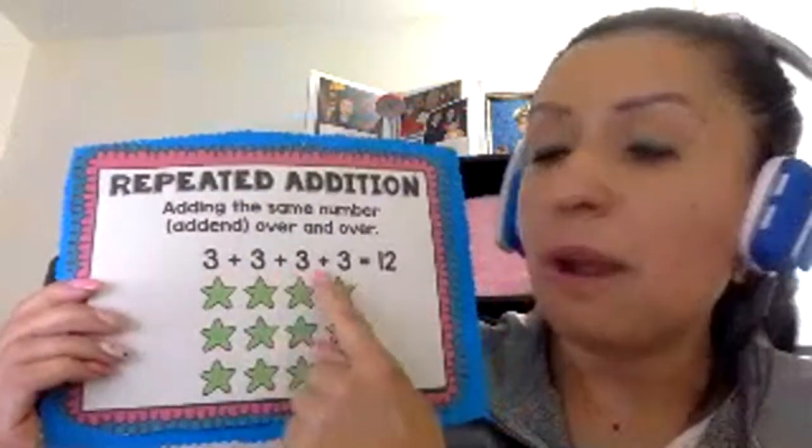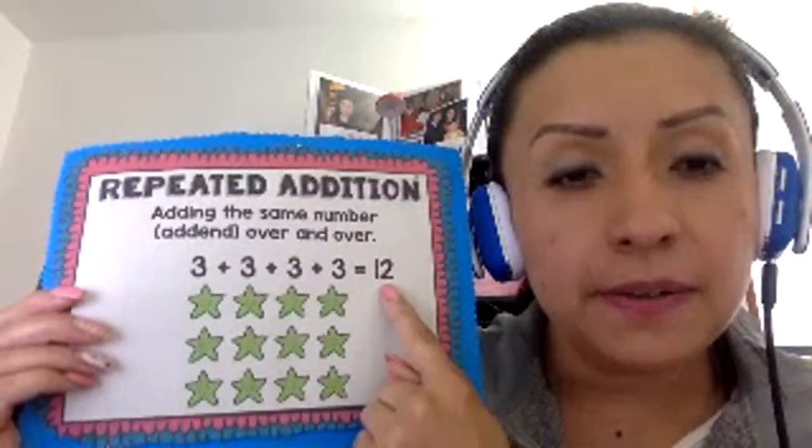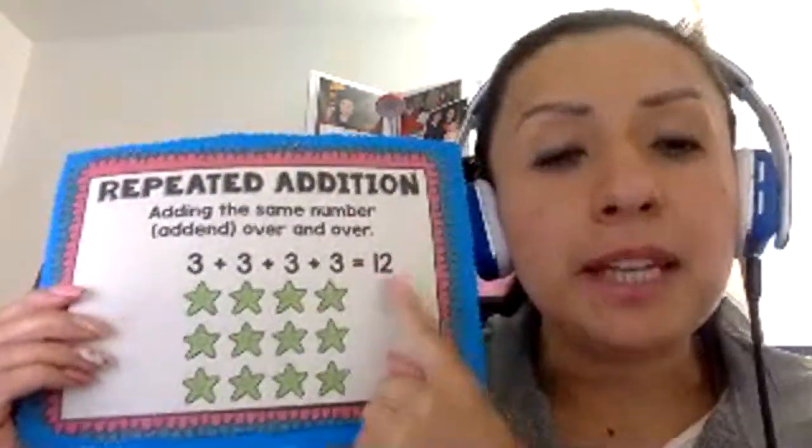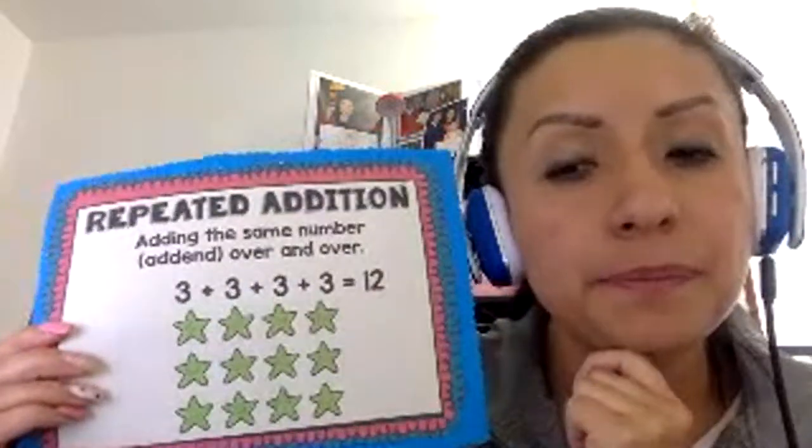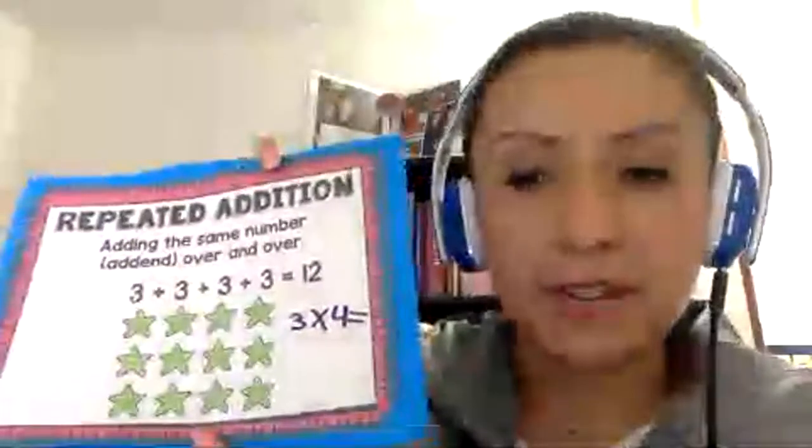How can we represent this in a multiplication sentence? We can replace this like so. Very good. You see?